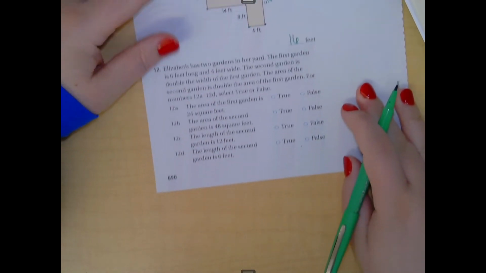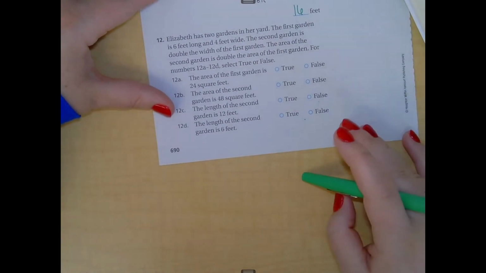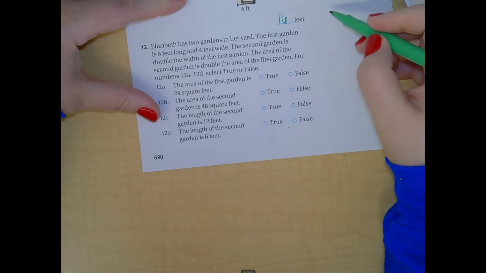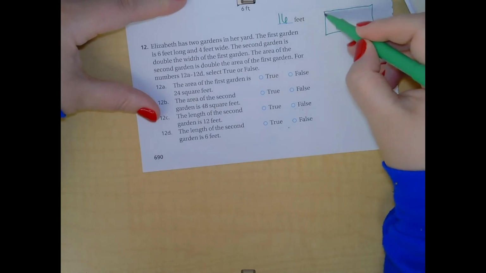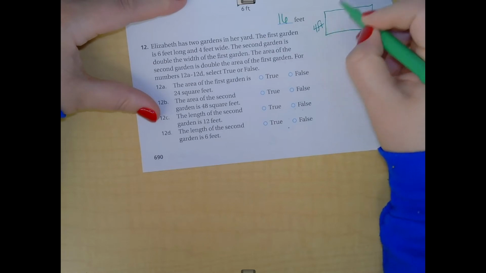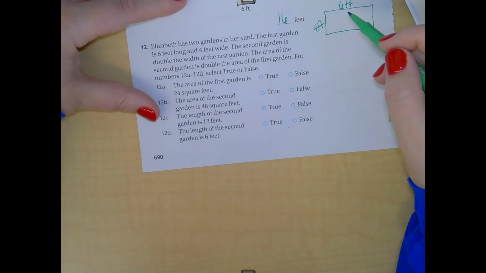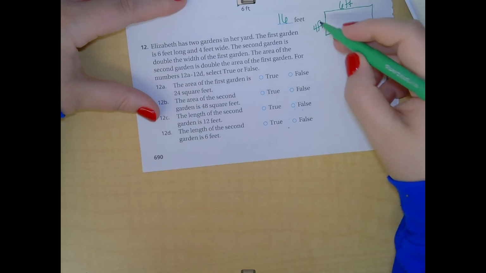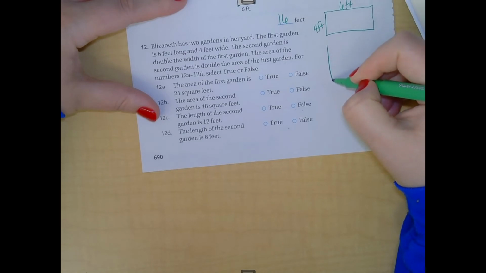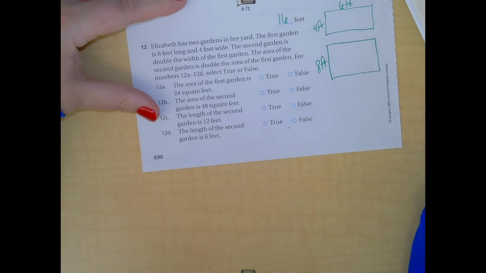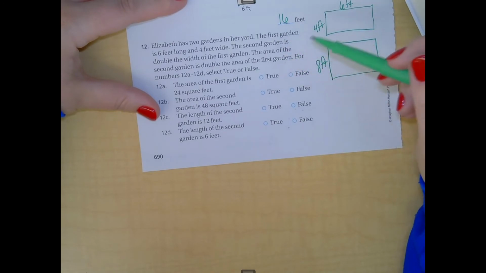All right. Number 12. Elizabeth has 2 gardens in her yard. The first garden is 6 feet long and 4 feet wide. Okay. So it's 4 feet wide, 6 feet long. The second garden is double the width of the first garden. Okay, so double the 4. So we have 8 feet. Okay. The area of the second garden is double the area of the first garden.